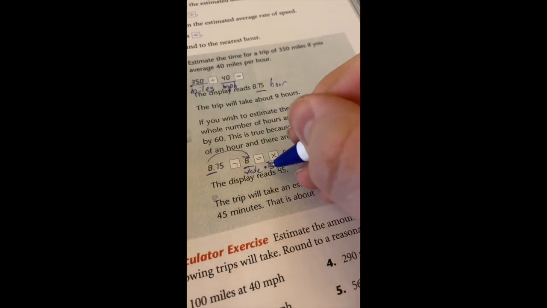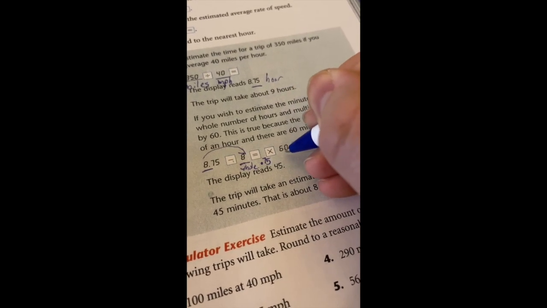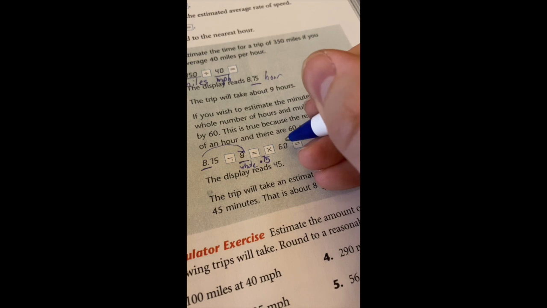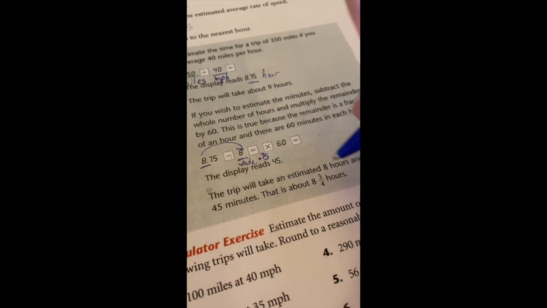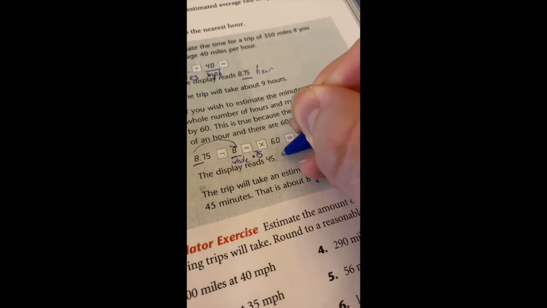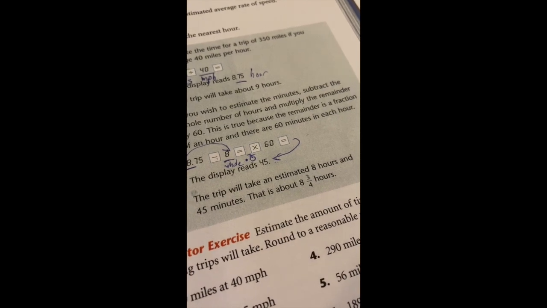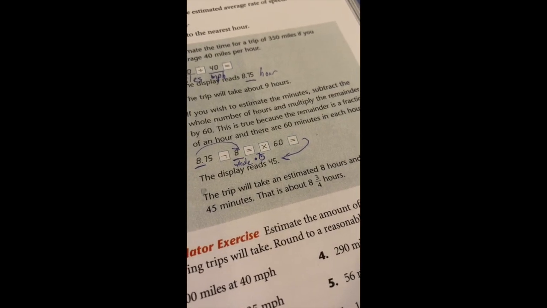Then what you do is you press the multiply symbol and multiply it by 60 because there are 60 minutes in an hour. And then once you do that, your answer will come out as a number that is between 0 and 60. And that will be the number of minutes.